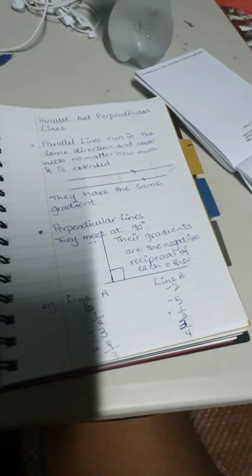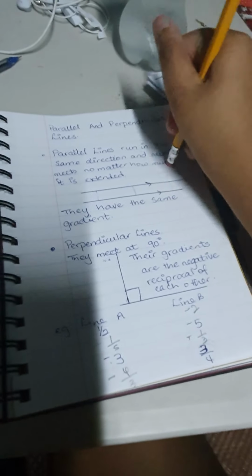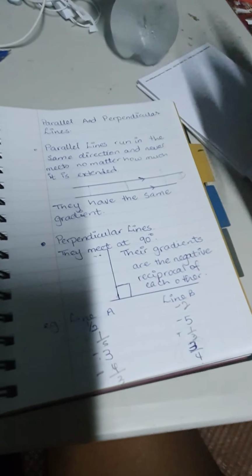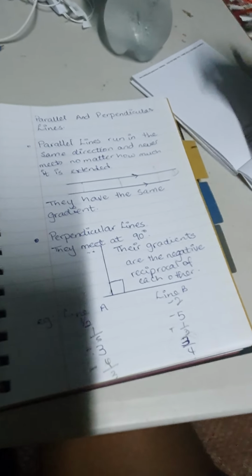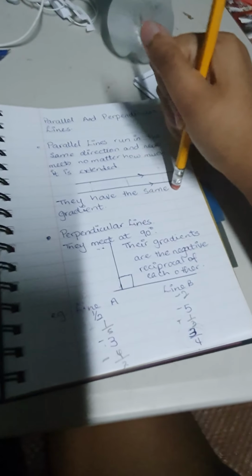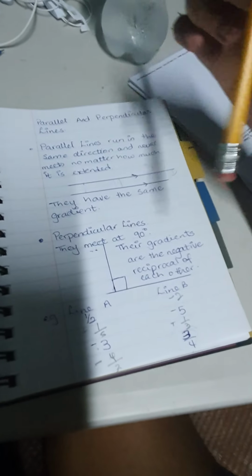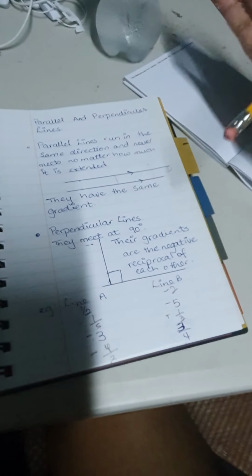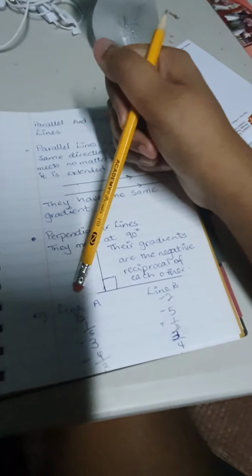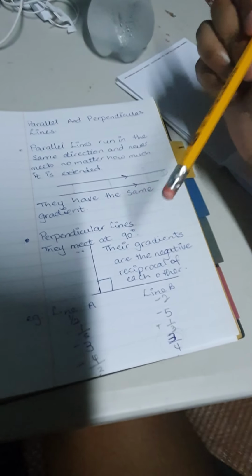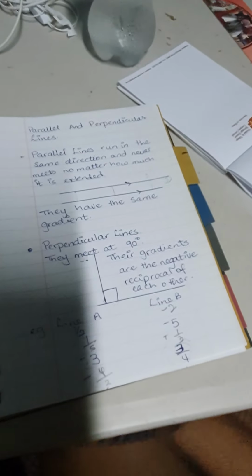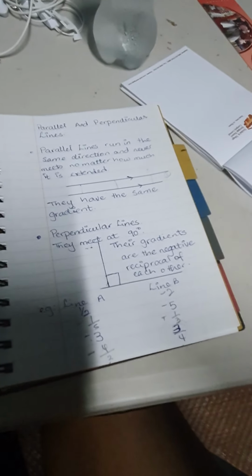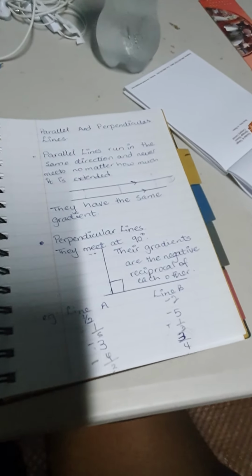Right? So, two things that you need to note. Parallel lines have the same gradients, right? So if this one is 3, the gradient of this one is also 3 in parallel lines. With perpendicular lines, however, they are the negative reciprocal of each other. So if one of them is, say, 1/2, the next one would be, you flip 1/2, you'll get 2, and the negative of that, well, you'll go back to negative, right? So it's -2.